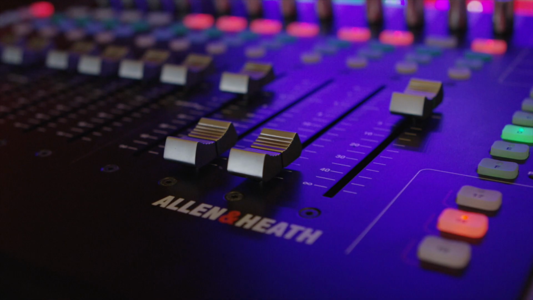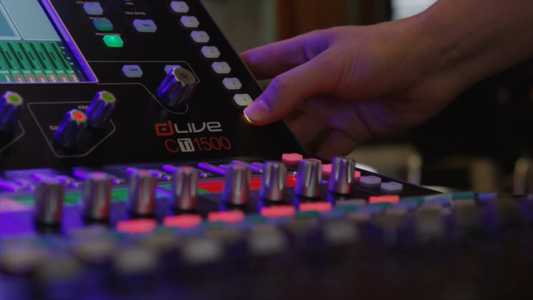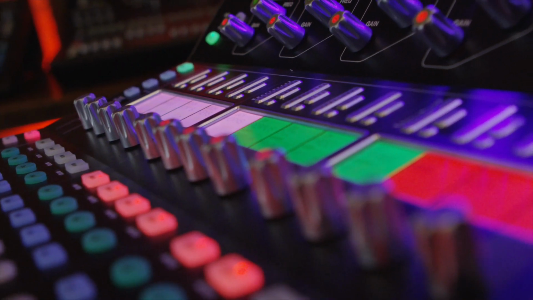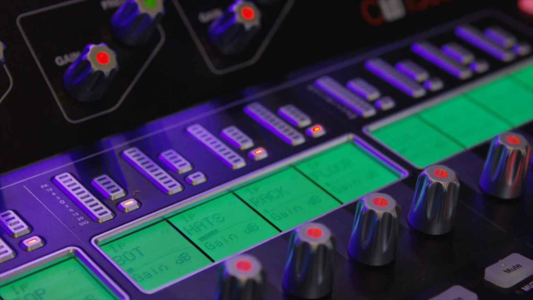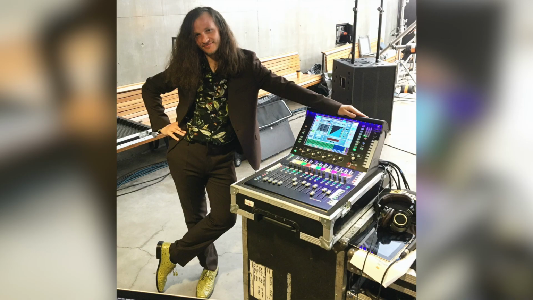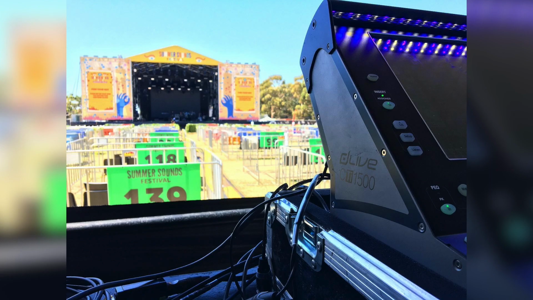So obviously, the CTI is a brand new console, come out from Allen Heath, a derivative of the C1500, where they've taken a lot of weight out of it. Really cool, totally designed around flying. And Andy's been lucky enough that in Australia, we've been doing some fly dates. Just been down to Adelaide, done a festival there.